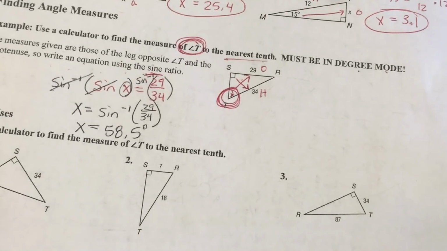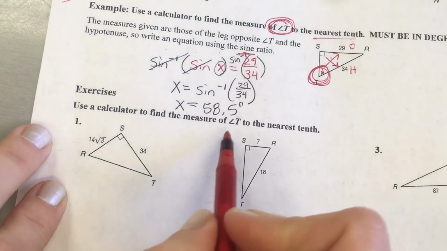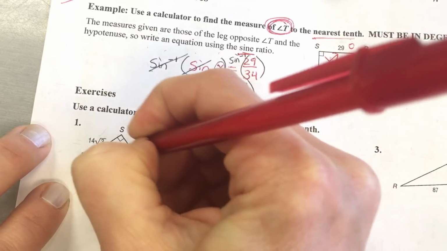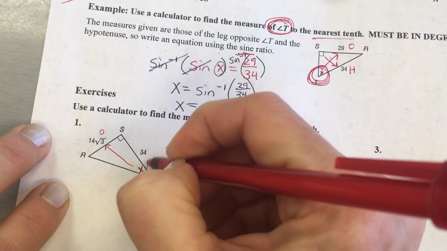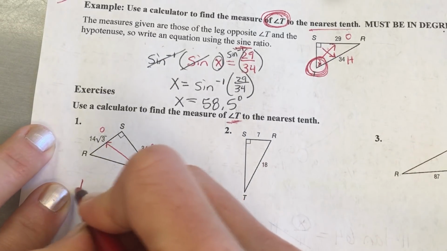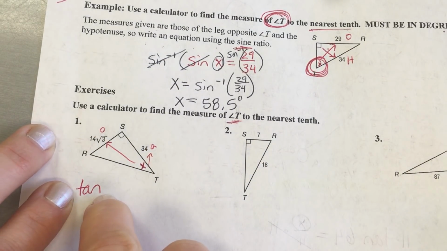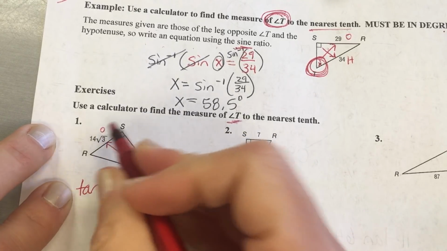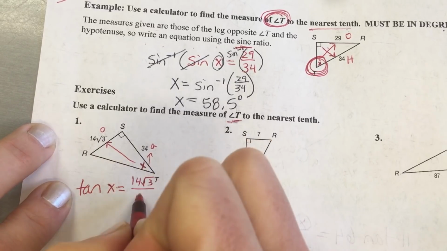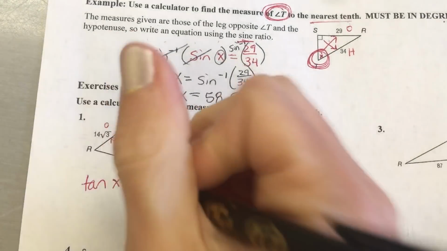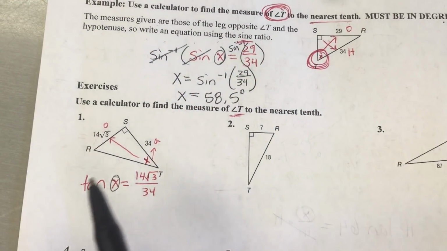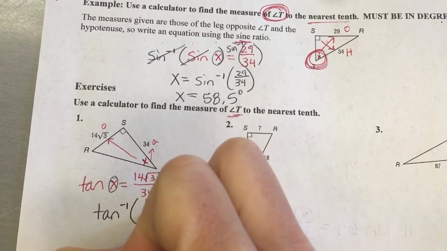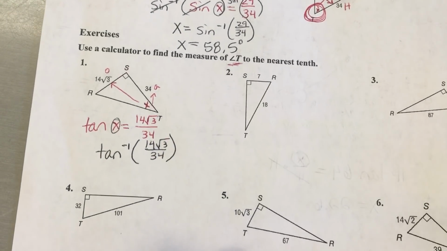Okay. All right, let's do a few more examples. It's still saying find angle T, so let's put our X in there. We have opposite, and we have adjacent, so that is tangent. Tangent, your angle always comes next. Well, I don't know the angle, so I put my X. O over A, so O is 14√3 over 34. You're trying to get X by itself. To get rid of tangent, you have to do inverse tangent. Tangent to the -1, 14√3 over 34.